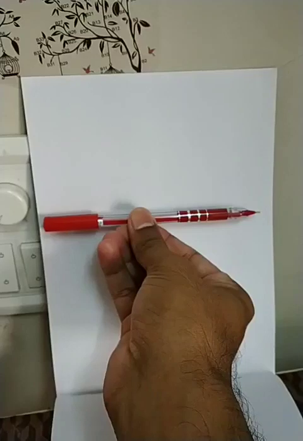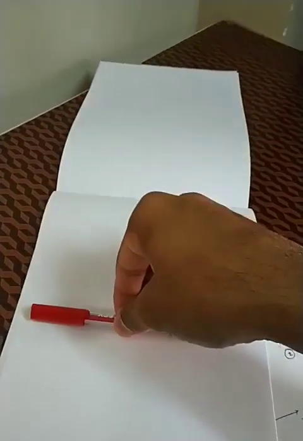The front view will be on the vertical plane and the top view will be in the horizontal plane. So your front view is above the XY line and your top view is below the XY line. Front view will be over here and top view will be over here.